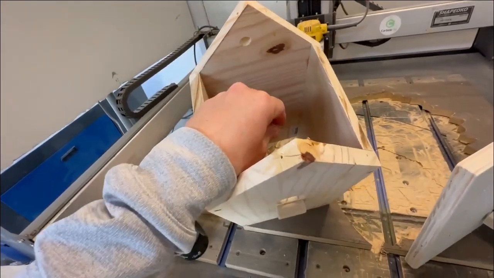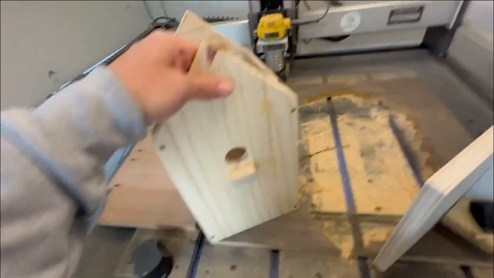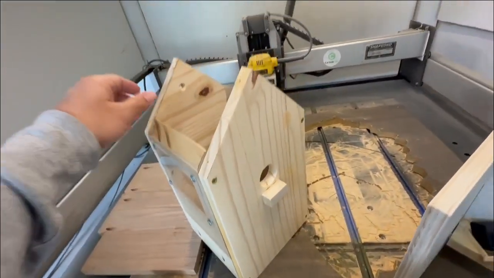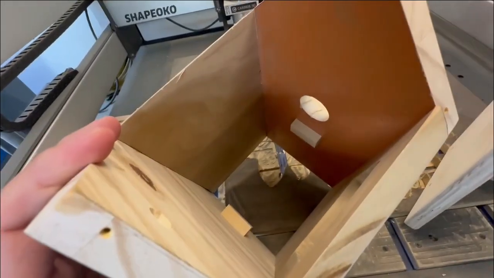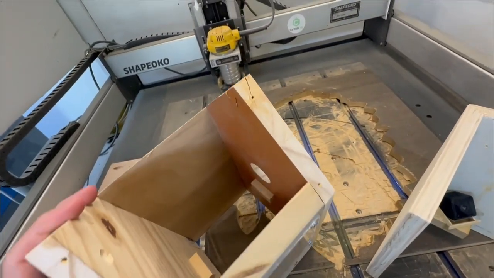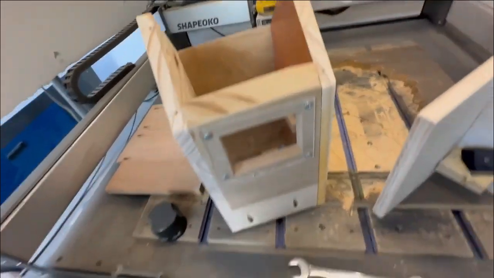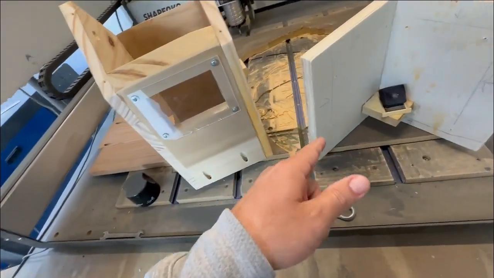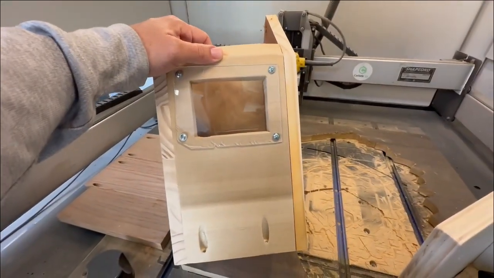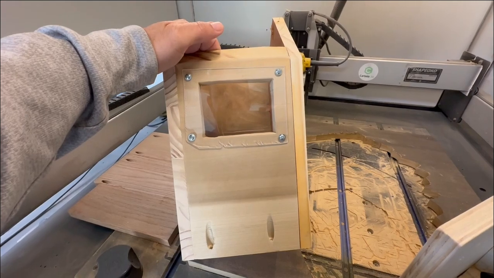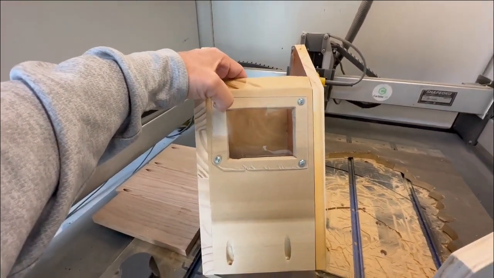Got like a little step right there, and a little step right there, because this is pretty tall, I guess, for a bird. I mean, I don't know. So I staggered it a little bit, not much, but just a little. So they can go from the floor to the top. And then what I was thinking was it's going to be super dark in there with that lid on. So I made a little plexiglass window.